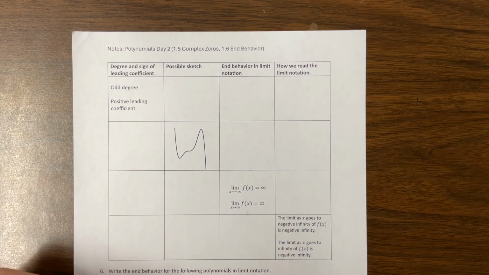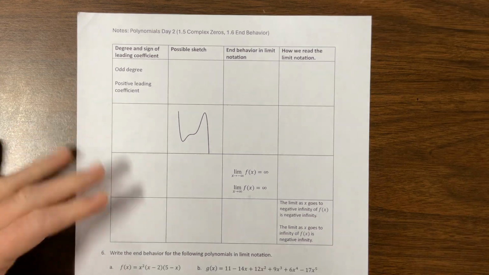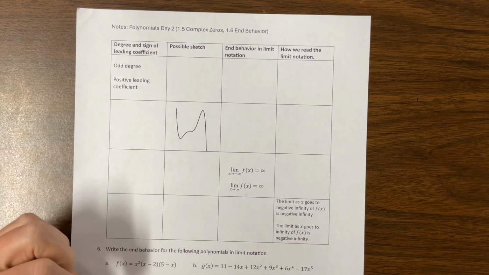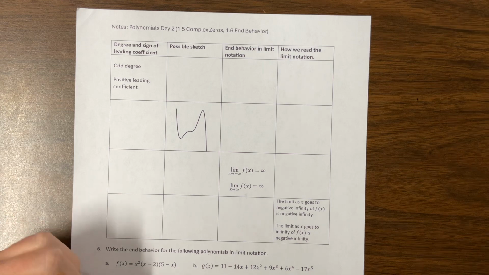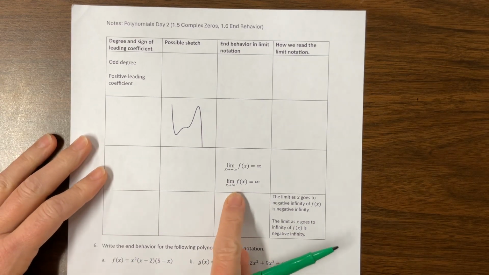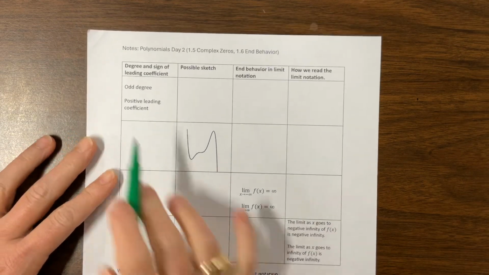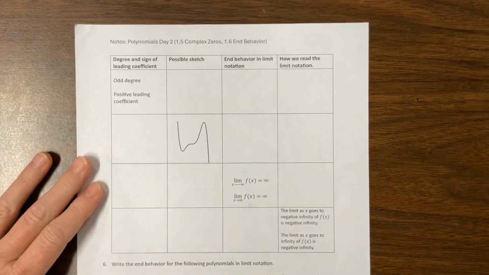Anyway, we're going to talk about end behavior. My guess is my kids coming out of Algebra 2 saw end behavior, but you didn't use limit notation. Well, now AP PreCal wants you to use limit notation. So I made this lovely little chart, I hope you like this.